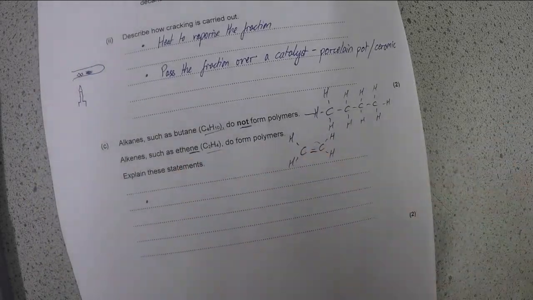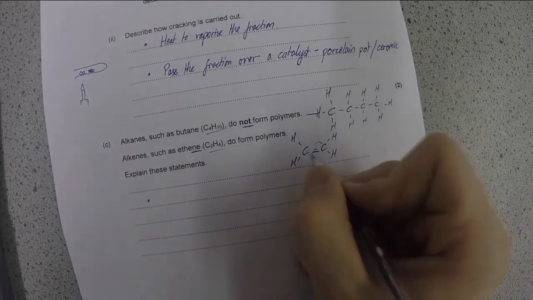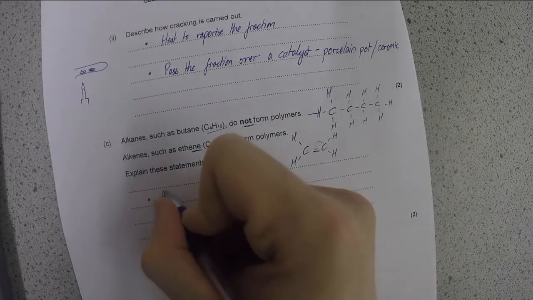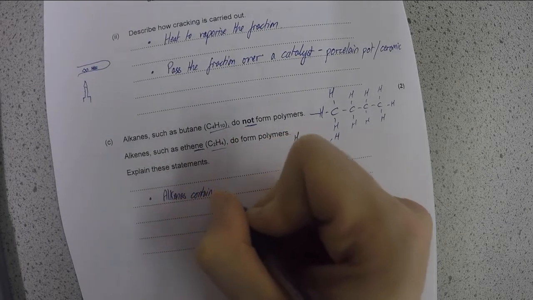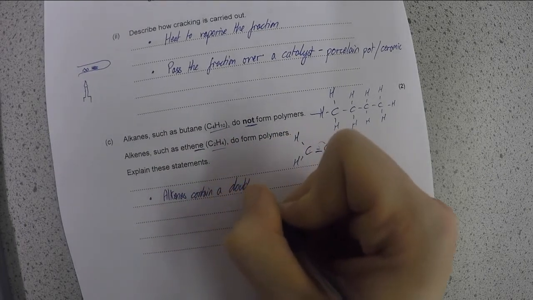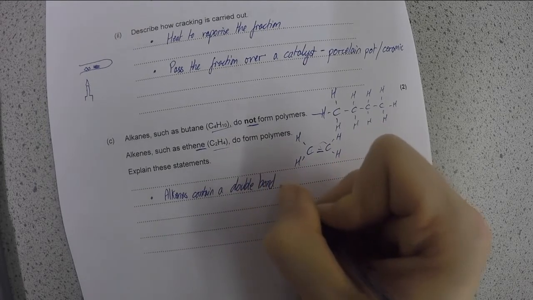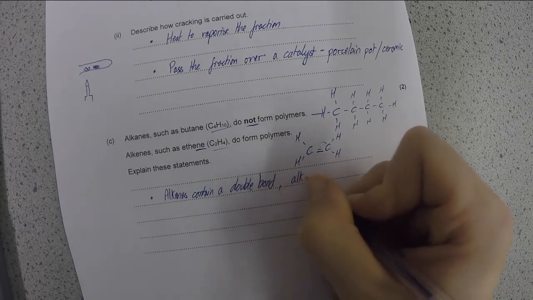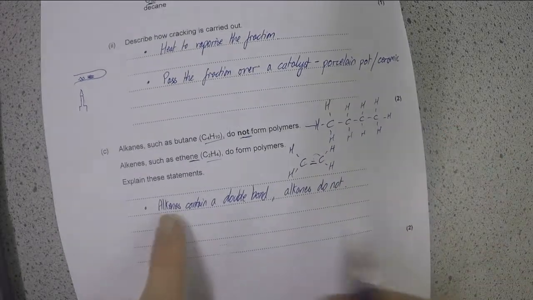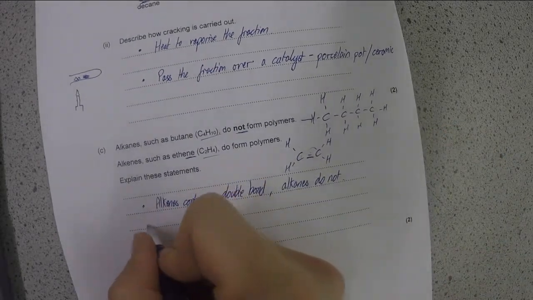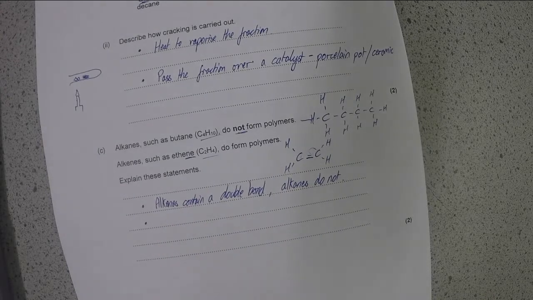So my first point, if I can't even remember why, let's just get that difference in. So alkenes contain a double bond. Alkanes do not. Got to make the comparison. What happens to that double bond?